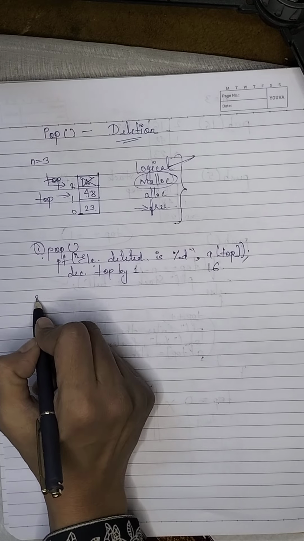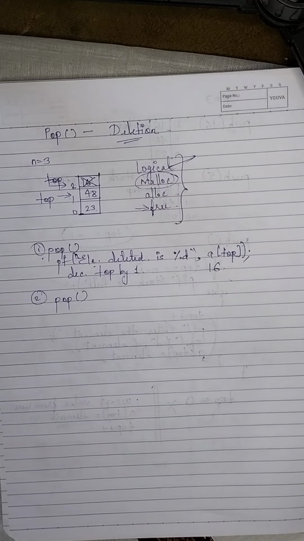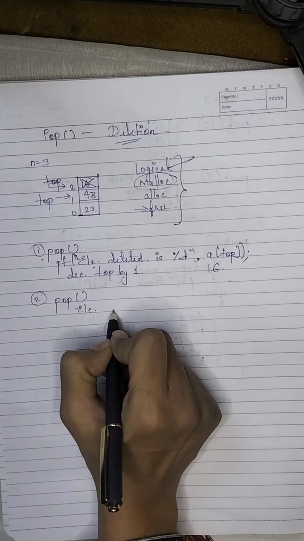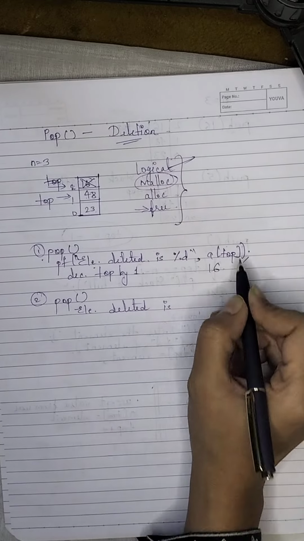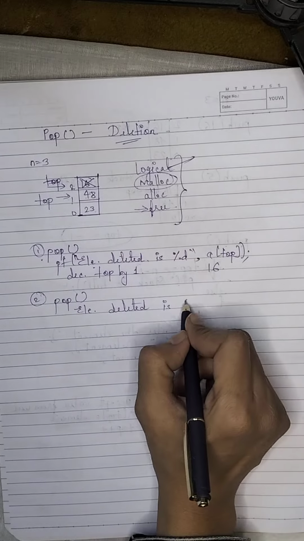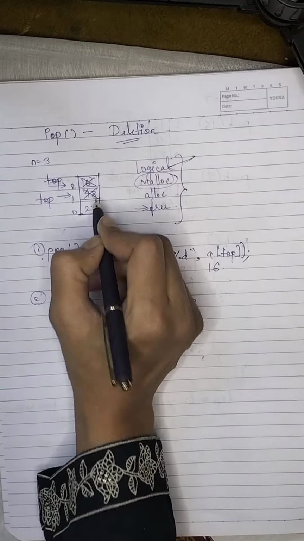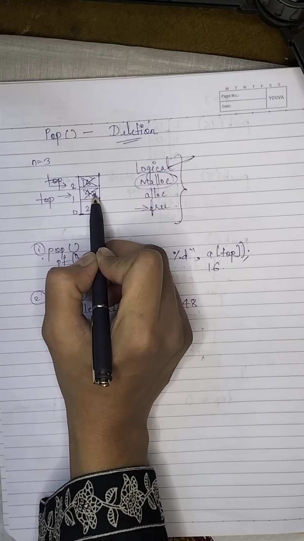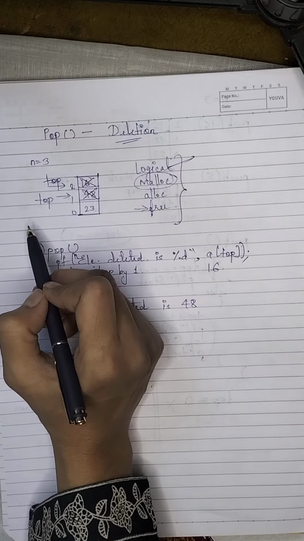Now just assume that the user again called the pop function. So what will be the statement that will be displayed? Element deleted is, this time it is 48. Right? So let us assume that 48 got deleted. Now if the element got deleted from here, then there is no need to have top variable pointing to the same position.